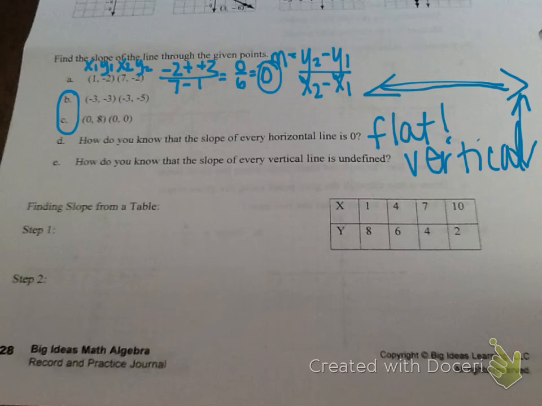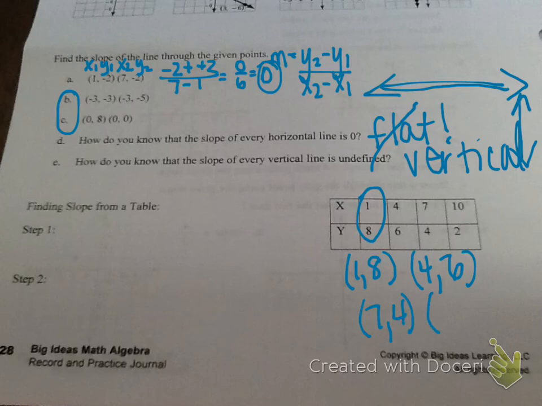Let's take a look at our table. We can also find the slope from a table because what we really have here are just some coordinates. So 1, 8, 4, 6, 7, 4, and 10, 2 are the coordinates. Now, if we look at this as the change in y, 8 to 6 is -2.